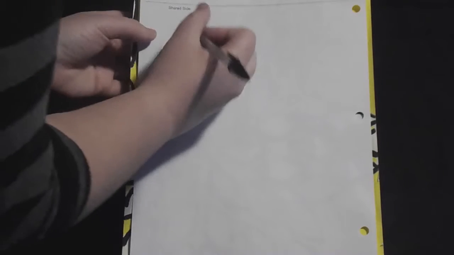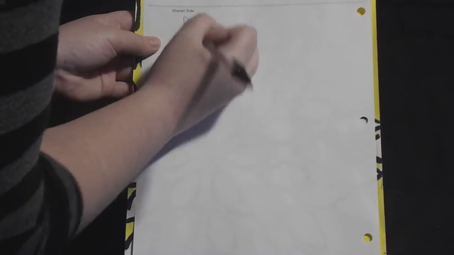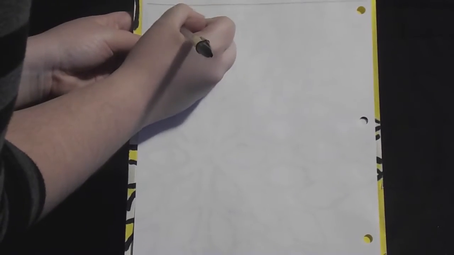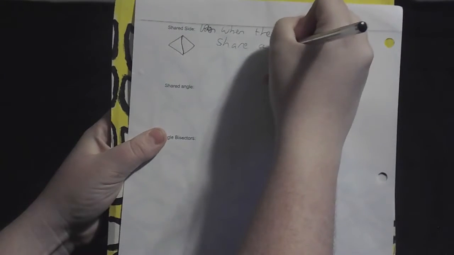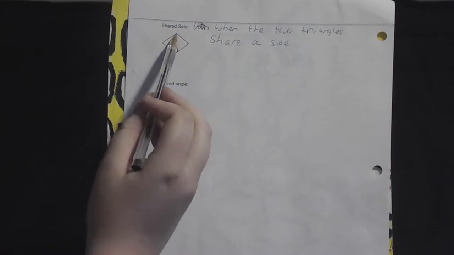So, if you go ahead and flip it over, there's a few things I have to tell you. So sometimes when we do these, you'll have 2 triangles that end up sharing a side. For example, it might look something like that triangle with that triangle. So a shared side is when the 2 triangles share a side. Just like this line right here is a shared side for both of them.